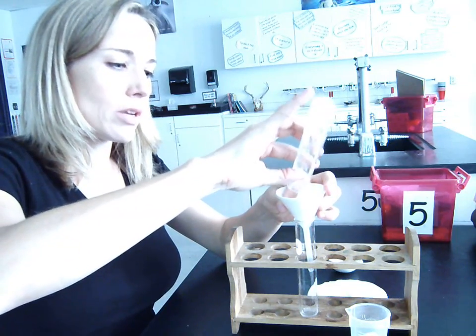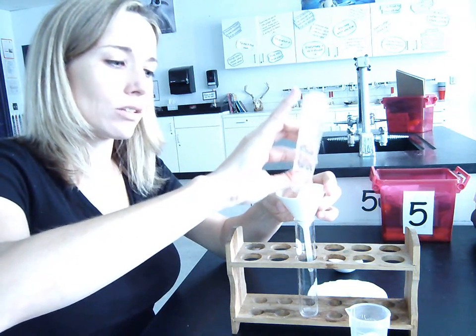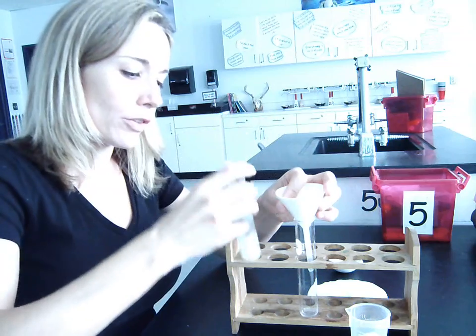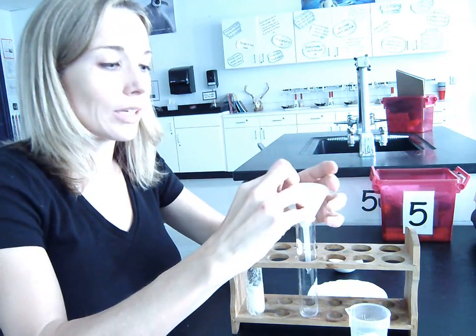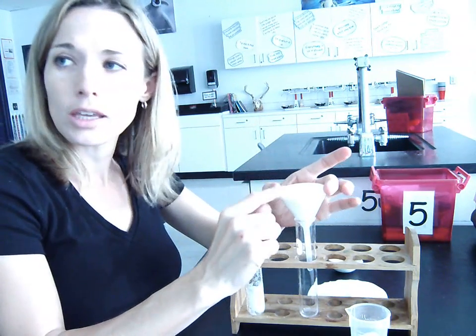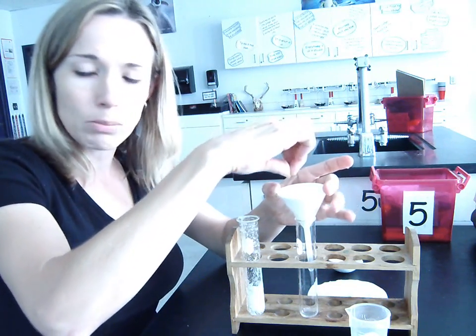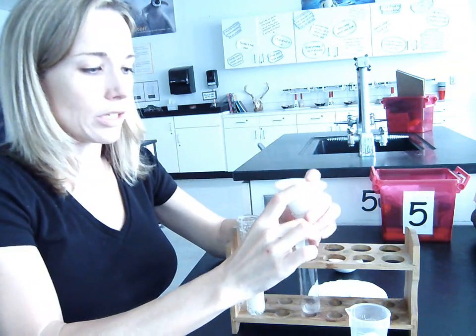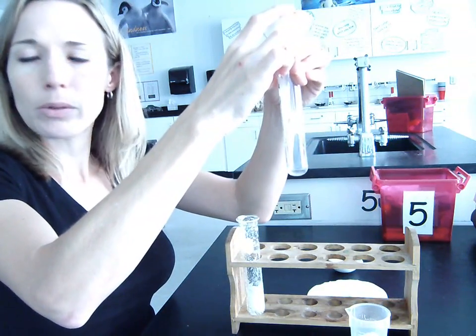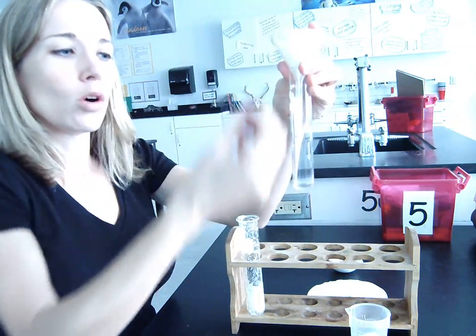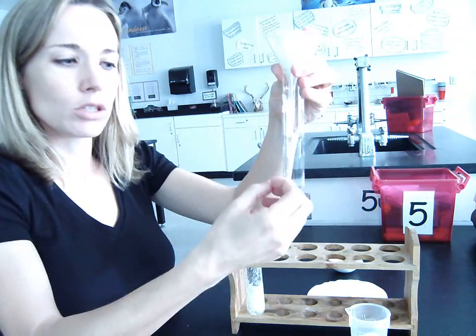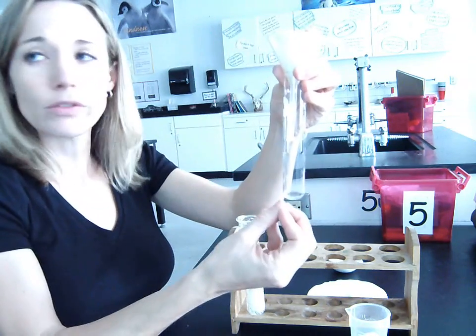Now, what's going to happen is, because the sulfur is not dissolved in the water, the sulfur is going to basically get stuck or caught in the filter paper. So the sulfur gets caught on the filter paper while, and what we'll see down here, just a little bit, the rest of the water with the salt dissolved in it goes through the filter paper.